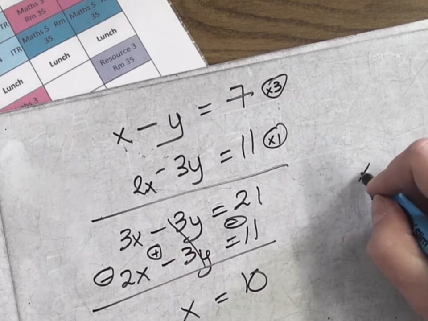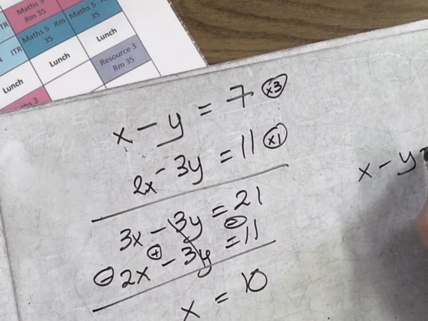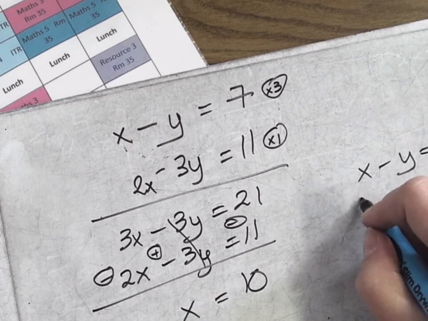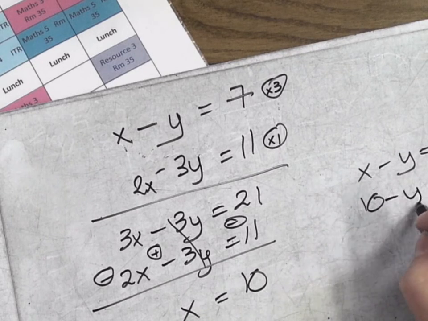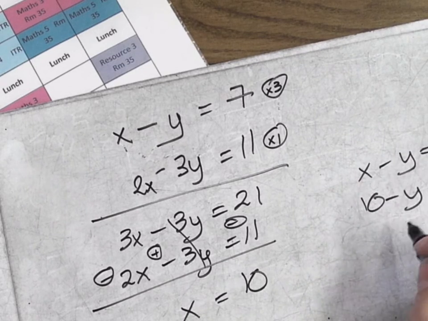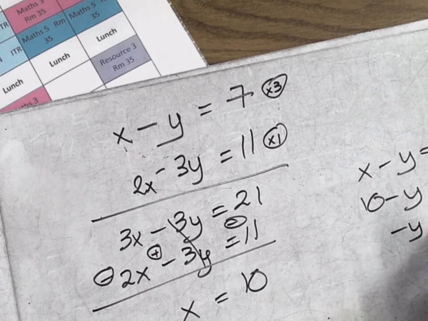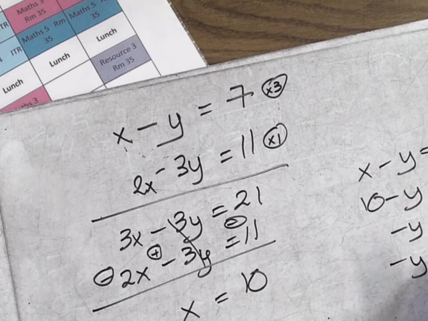Then you go x minus y equals 7. You've just figured out x is 10. So 10 take away y equals 7. So that's minus y equals 7 minus 10. So that's minus y equals minus 3. Change the signs, that means y is equal to plus 3.